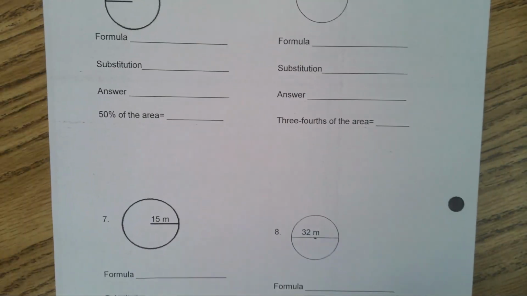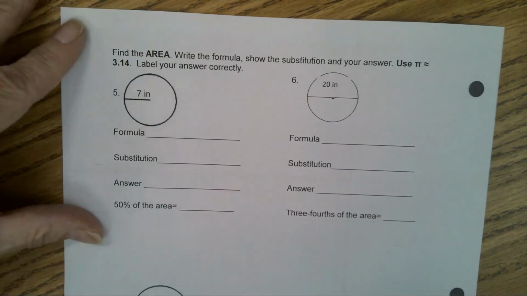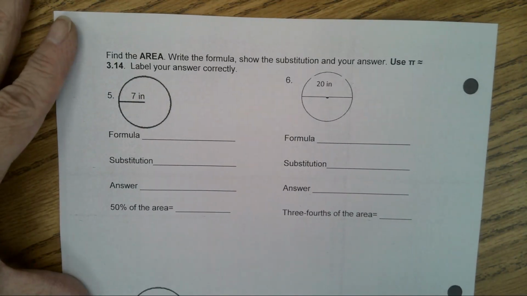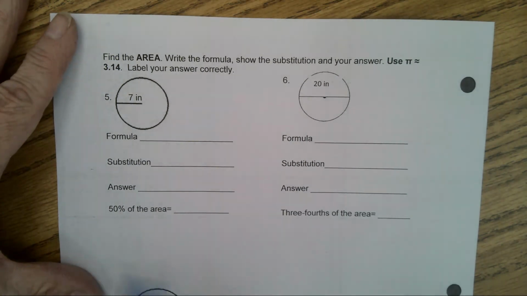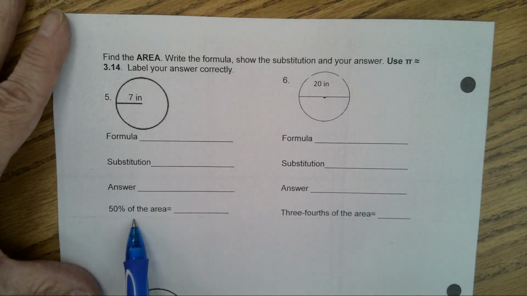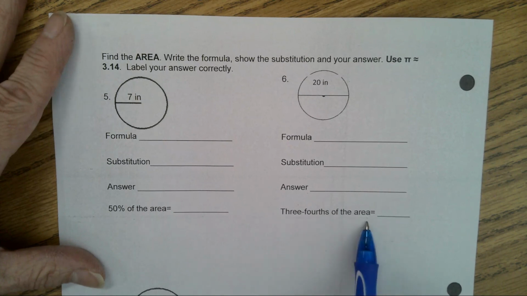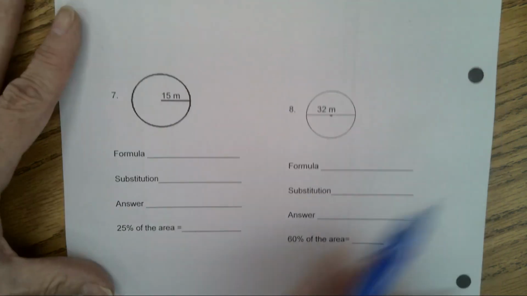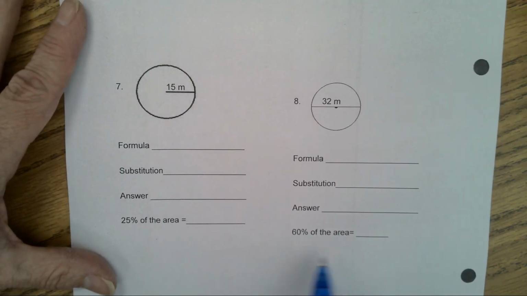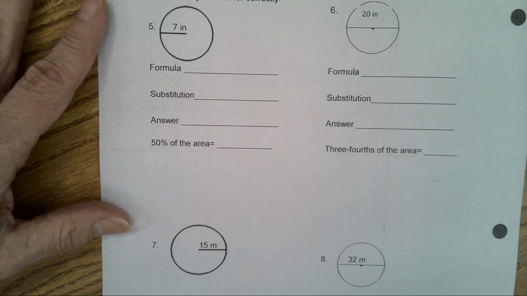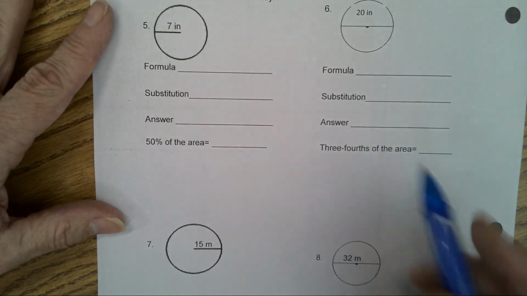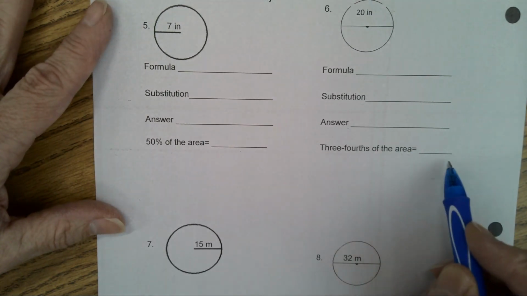Do the problem. Oh, on the back side. On this, you're finding only the area on the back side. The final answer, 50% of the area, 3/4 of the area, 25% of the area, and 60% of the area. Remember, all you have to do is change your percent to a decimal and multiply. Or take 3/4 times the answer, and that gives you the 3/4 answer.